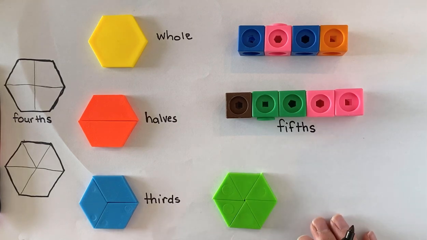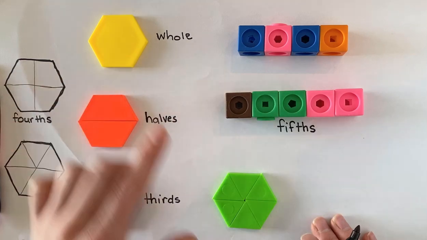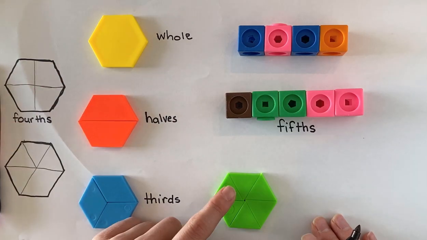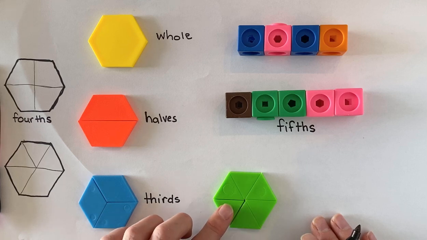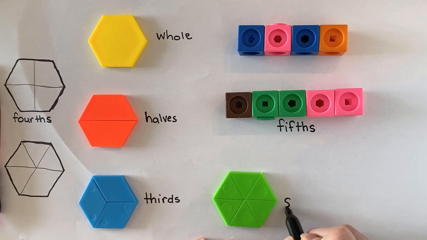Okay, and if we go back to our shape here, our hexagon shape broken down, how many equal parts do I have? Good, if you said 6 equal parts, you would be correct. So these ones, I would call them sixths.